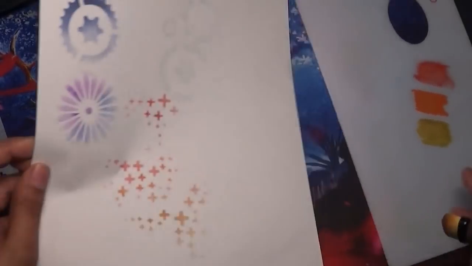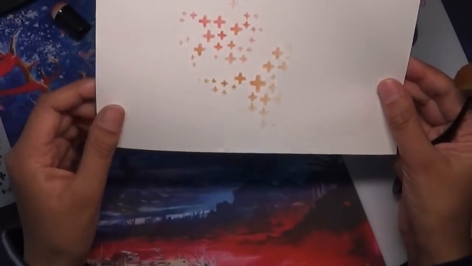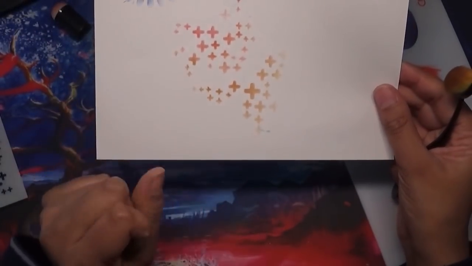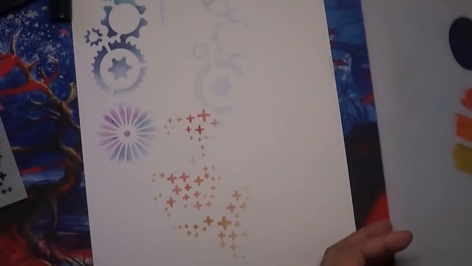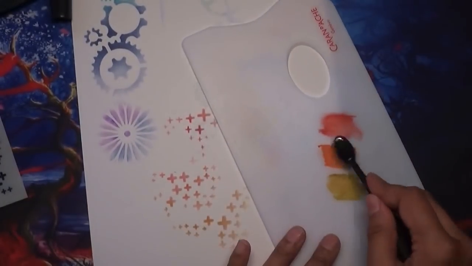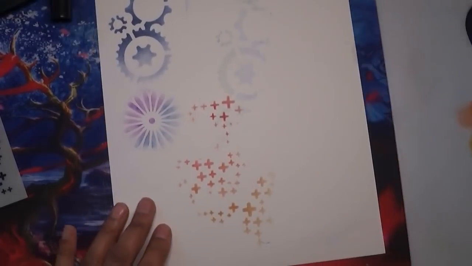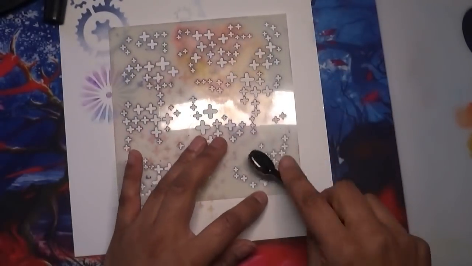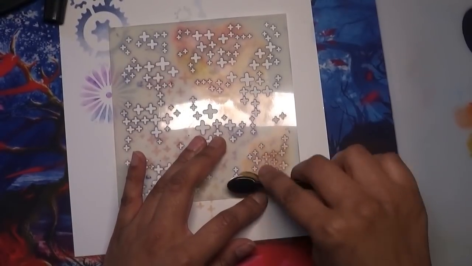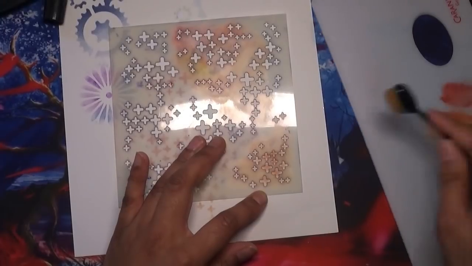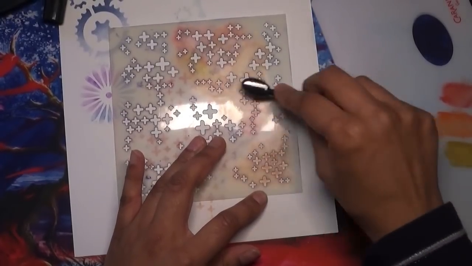So there we go. I think the gel crayons work really well with this sort of technique. So that's another way to use them. Show you again. Really fun to use. You can add wherever you like.